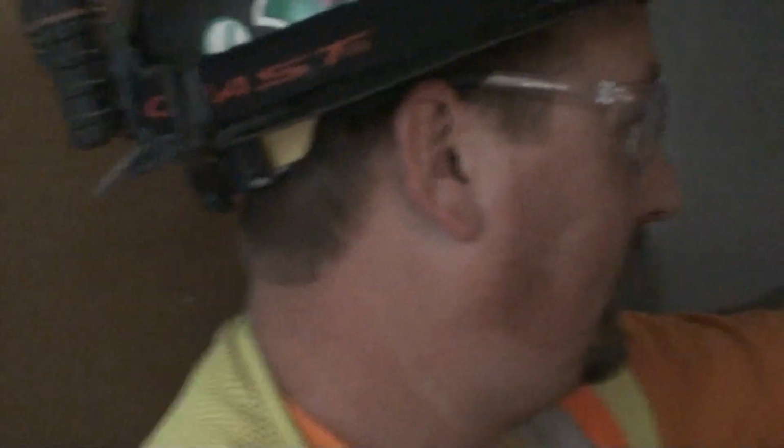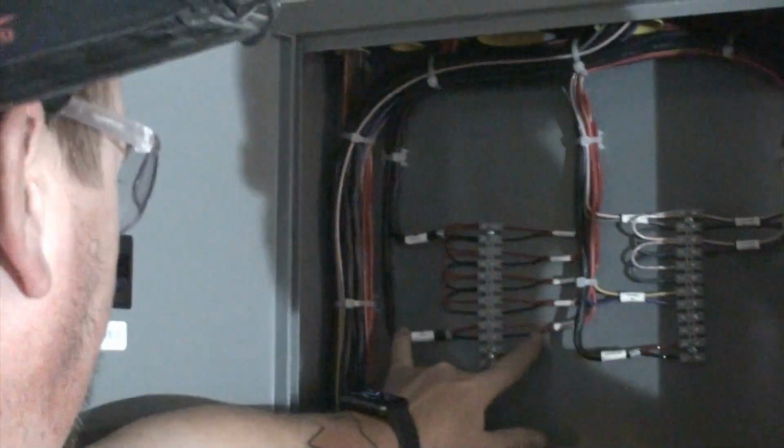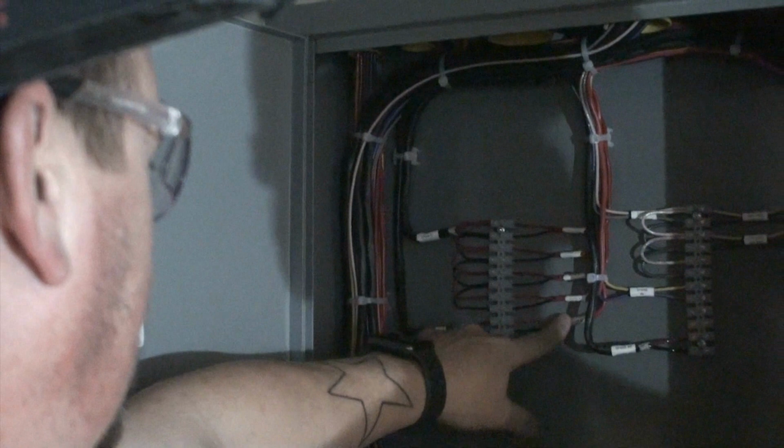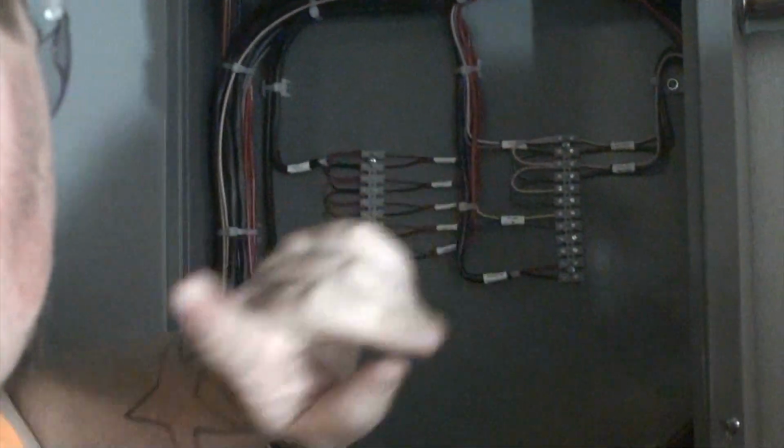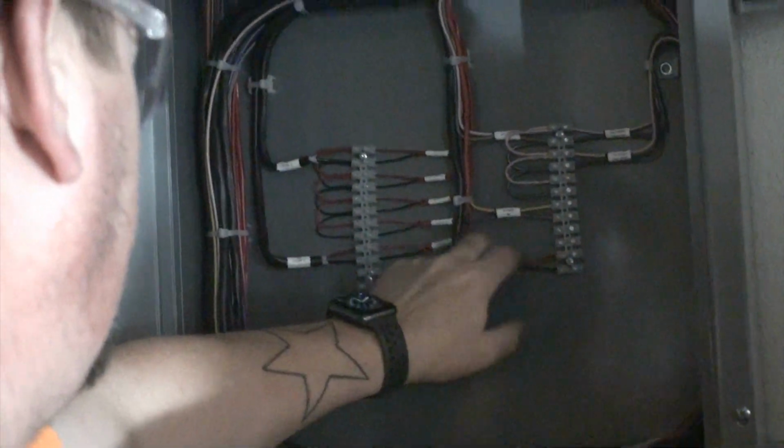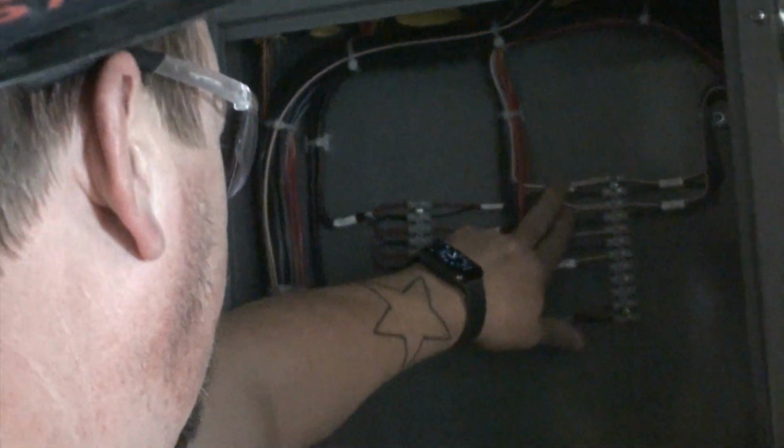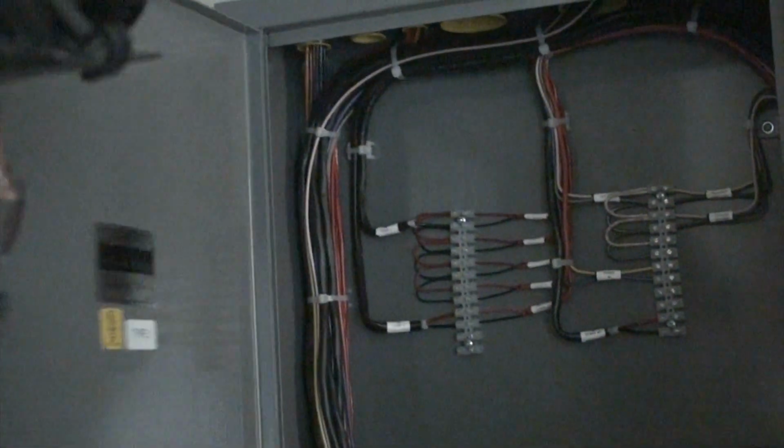You've got your data loop for this floor, right here, loop 2. Loop 3 is the one that goes upstairs. We have a spare coming from over at building 100. Spare from building 100, 24 volt power. Okay.